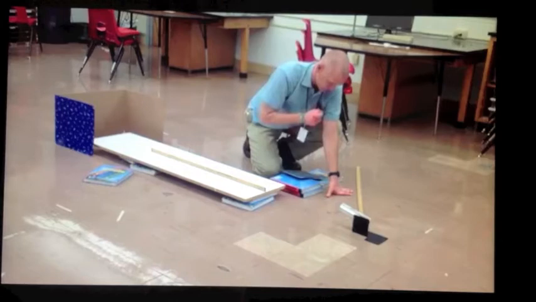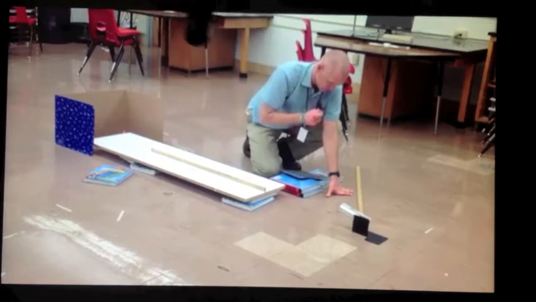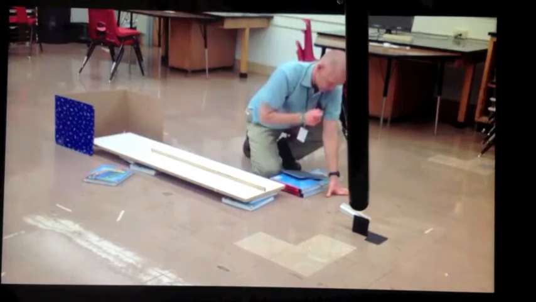This video is going to show us how to do the relationship of range to angle lab. This is the setup. You're going to have a flat board. You may have a white one, or you may have the ones that are unfinished. You're going to have a meter stick. You're going to have a projectile launcher.